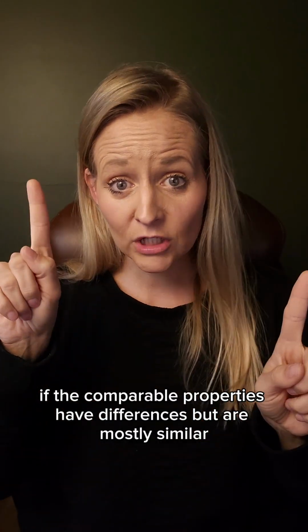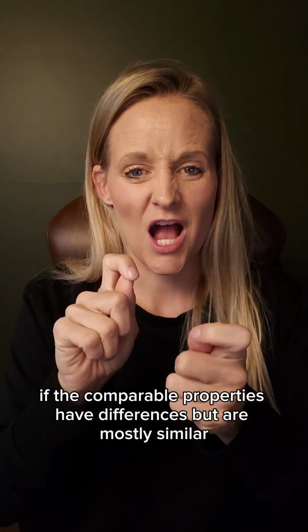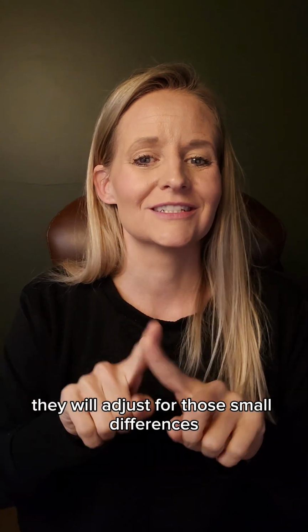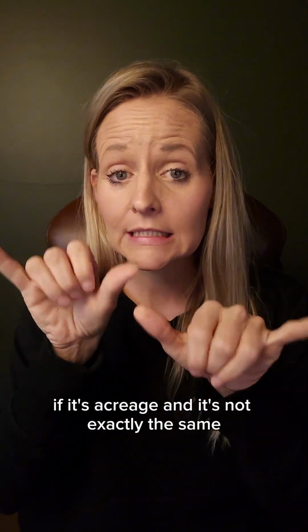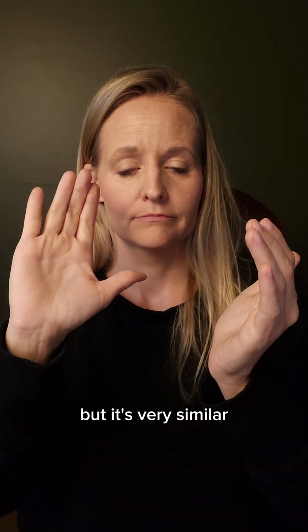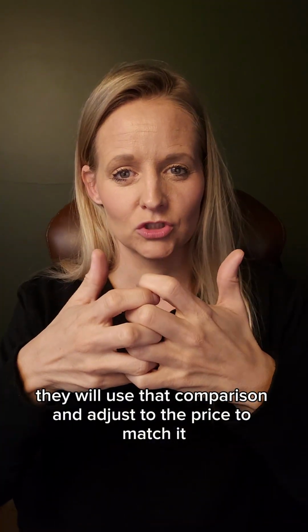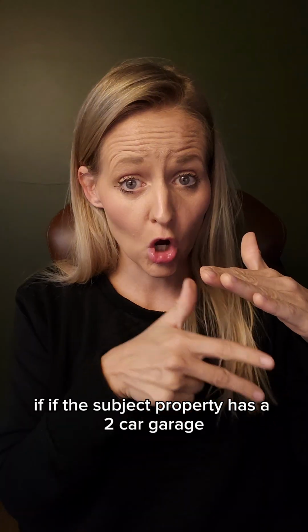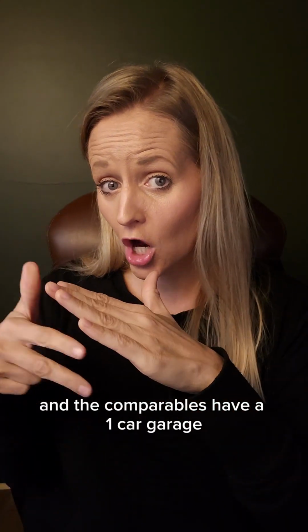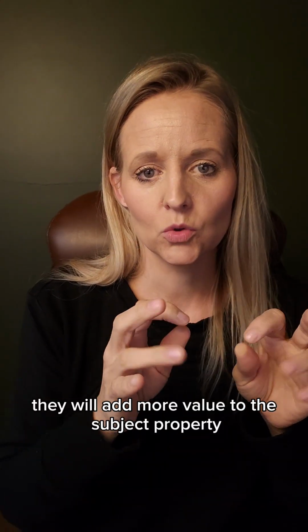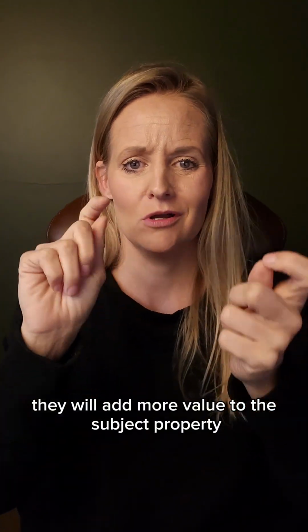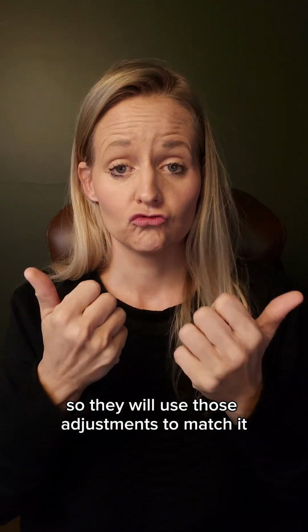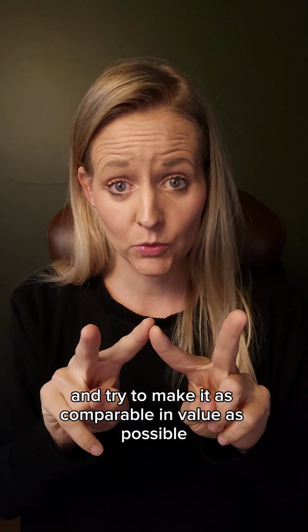If the comparable properties have differences but are mostly similar, they will adjust for those small differences. For example, if it's acreage and it's not exactly the same, but it's very similar, they will use that comparison and adjust the price to match it. If the subject property has a 2-car garage and the comparables have a 1-car garage, they will add more value to the subject property because it has a 2-car garage. So they will use those adjustments to make it as comparable in value as possible.